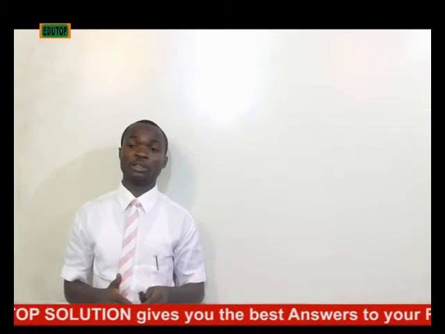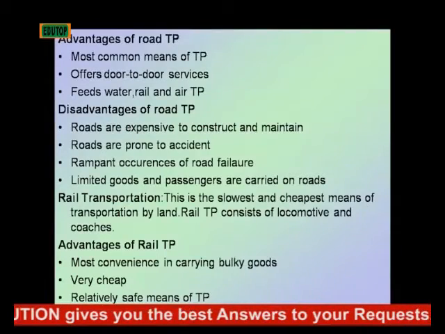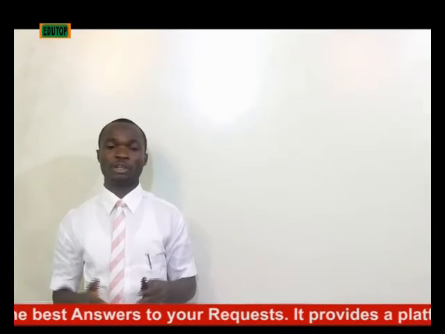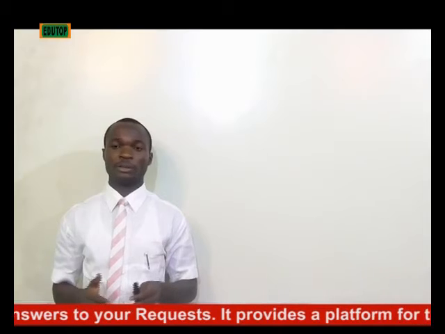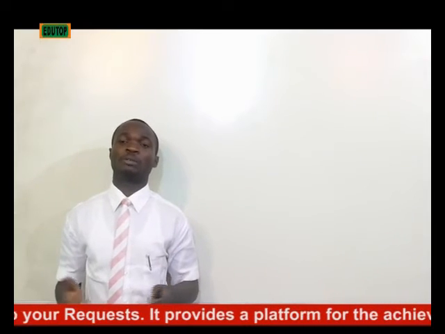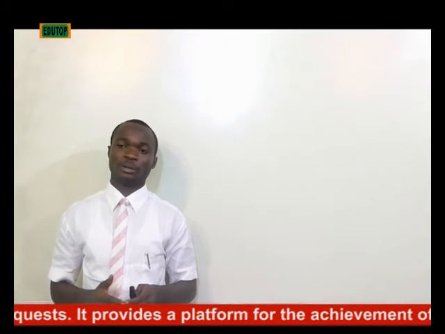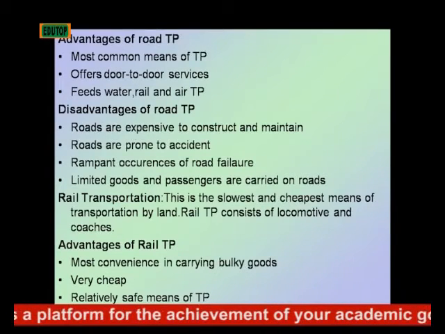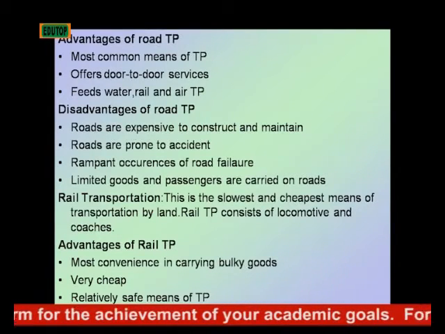We're talking about the train. An advantage of rail transportation is that it is most convenient in carrying bulky goods, which is not the case in road transportation. It is very cheap and relatively safe to travel with.